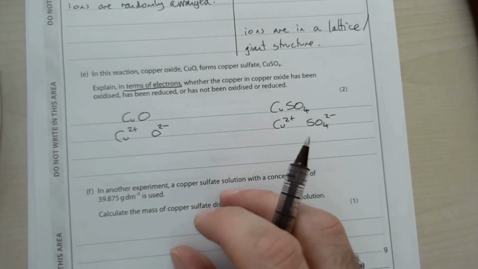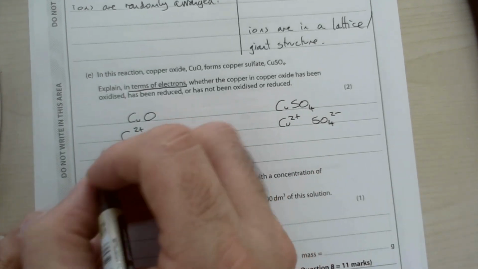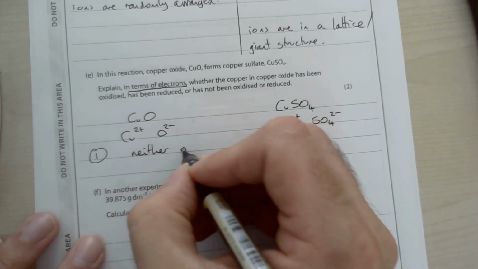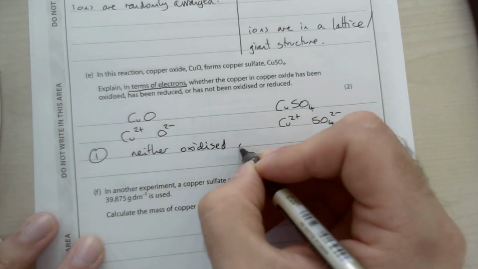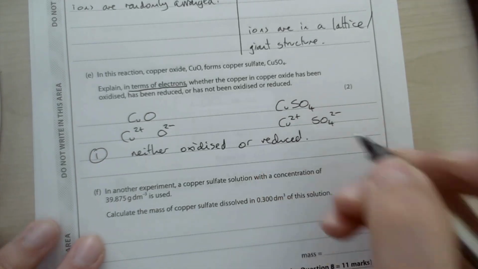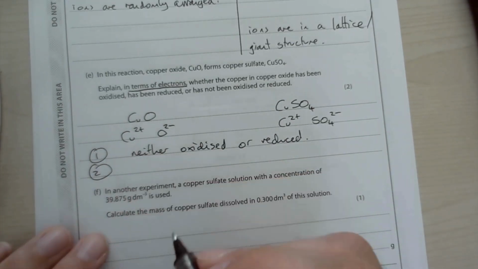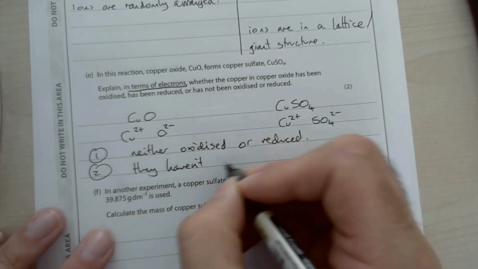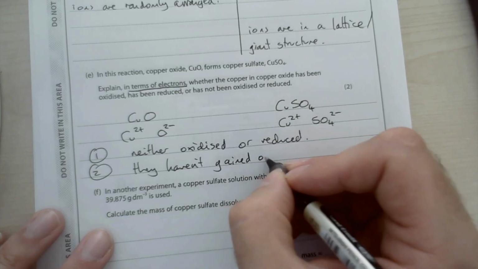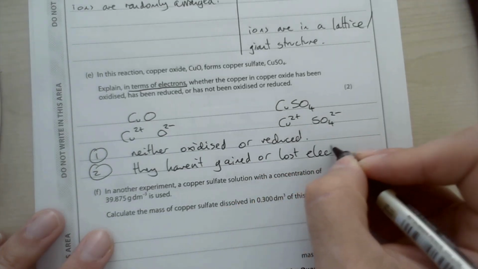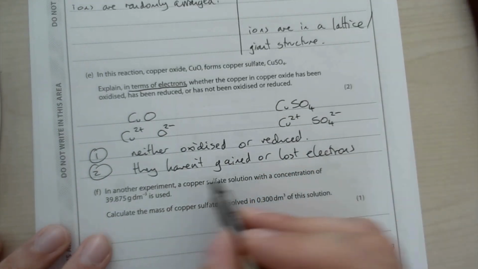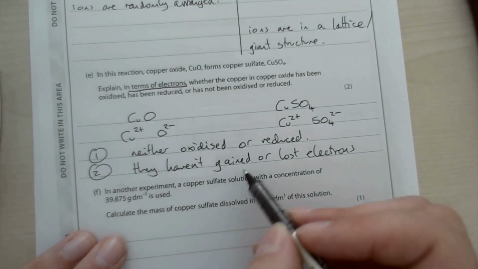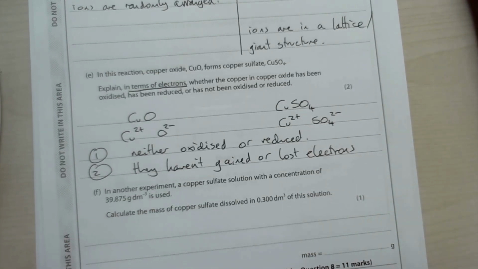So let's have a look at our mark. 1 mark for saying neither oxidized or reduced, and your second mark for saying they haven't gained or lost electrons. And you had to have both those things in there. You couldn't say they haven't gained electrons, and you couldn't say they haven't lost electrons. You had to say they haven't gained or lost electrons for that second mark.